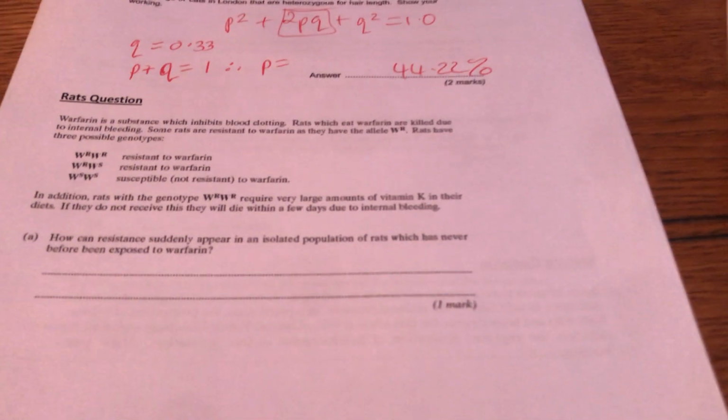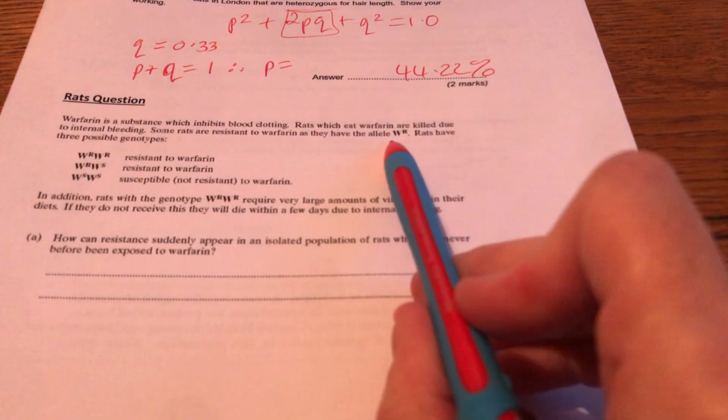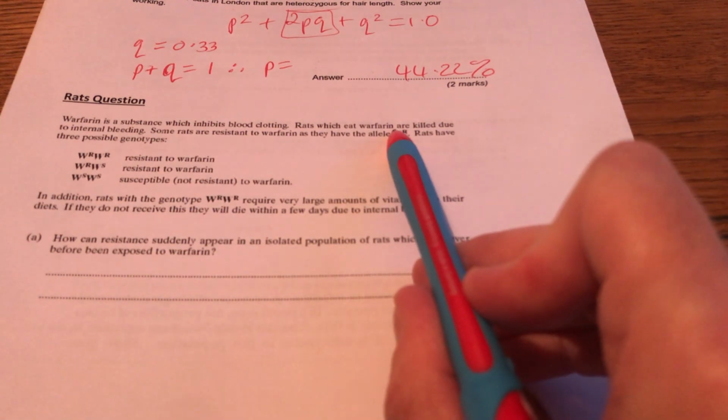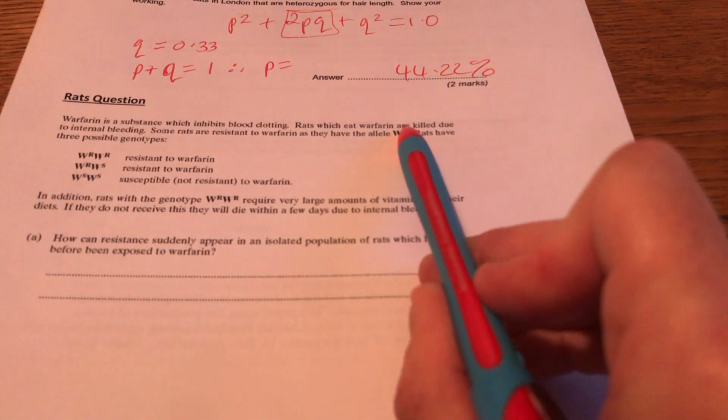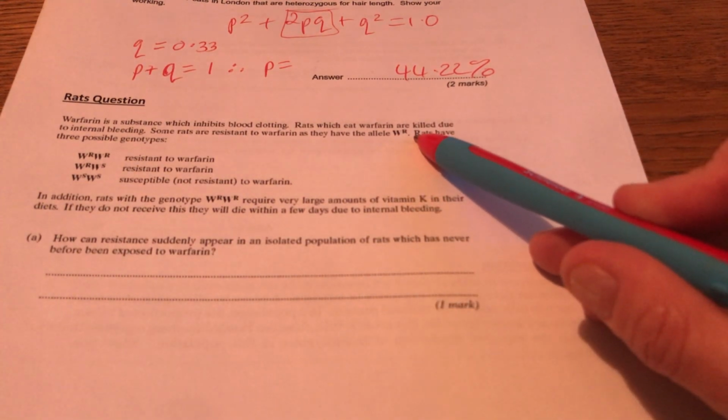Right, rats question, I think this is second last one. Warfarin is a substance which inhibits blood clotting. Rats which eat warfarin are killed due to internal bleeding. Some rats are resistant to warfarin as they have the WR allele. Can we remember what this notation signifies? When you've got a capital letter and then you've got another capital superscript to it. A bit of revision from chapter 17. It means codominant, doesn't it?